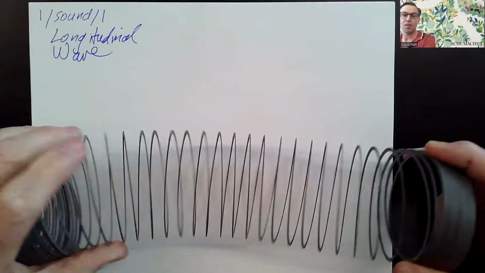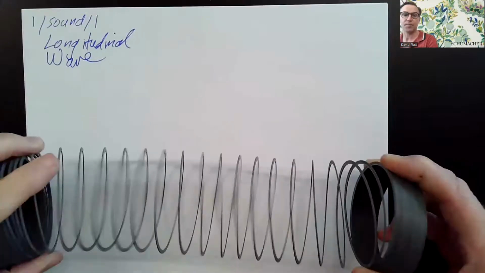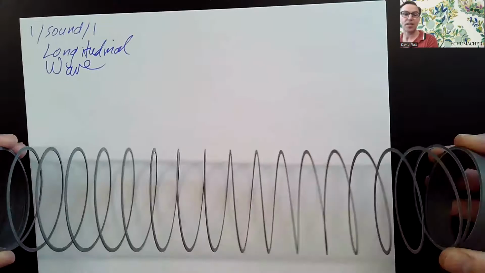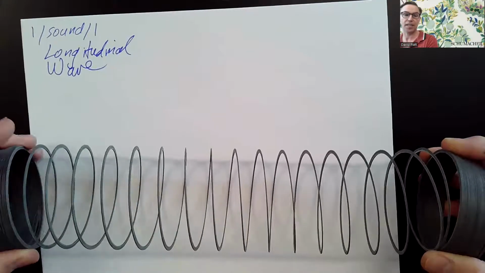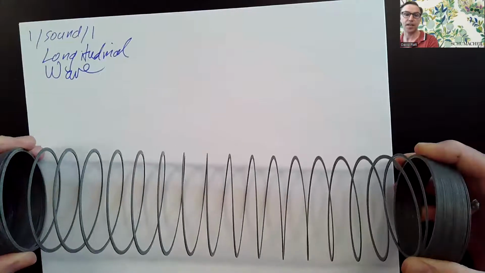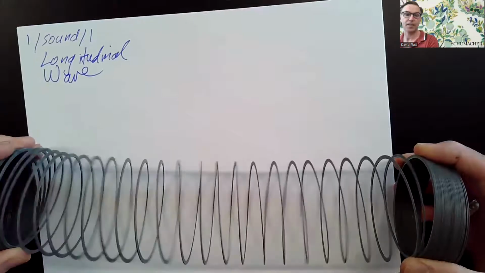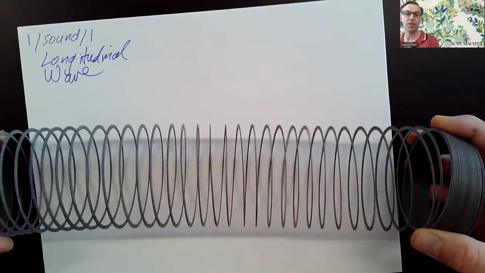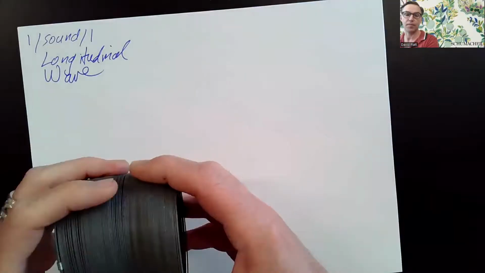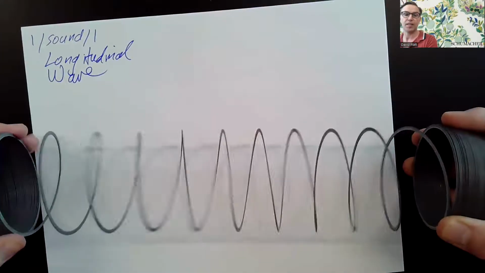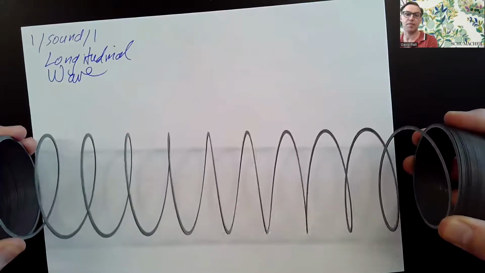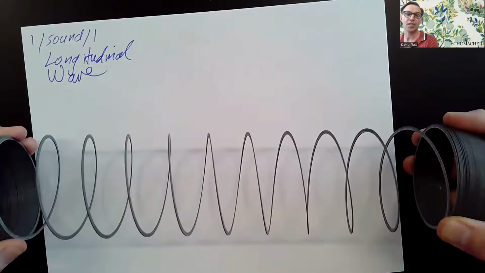And if I stretch it a little tighter, and don't drop it, if I let go of just a couple of coils over here on the left side, I've created a longitudinal wave. Oh, let's do that again. So right now we have a longitudinal wave going back and forth and back and forth. We'll let it stop vibrating.